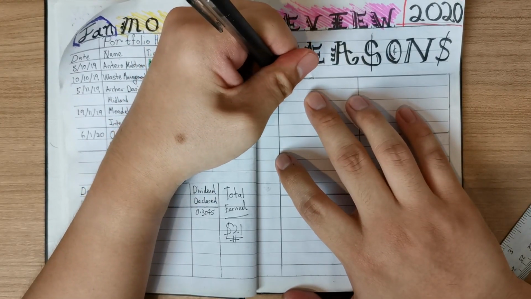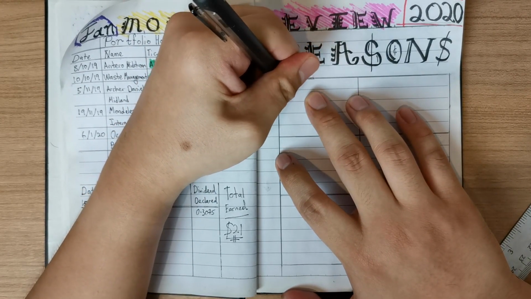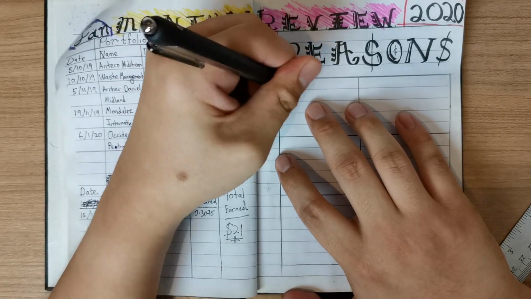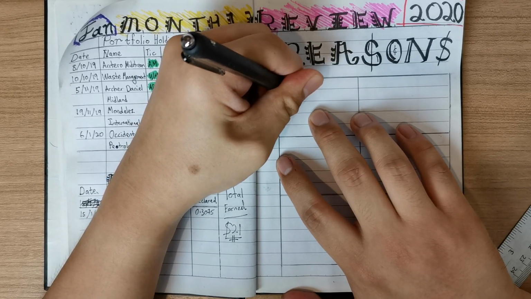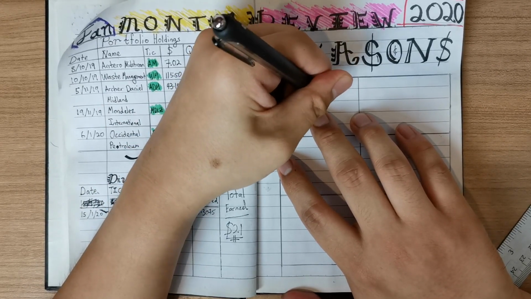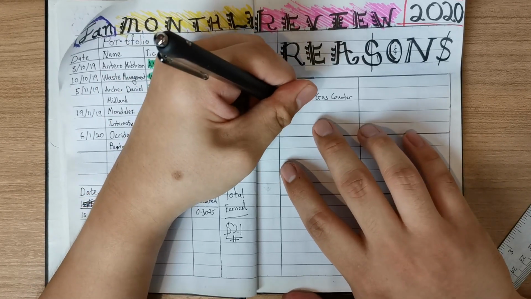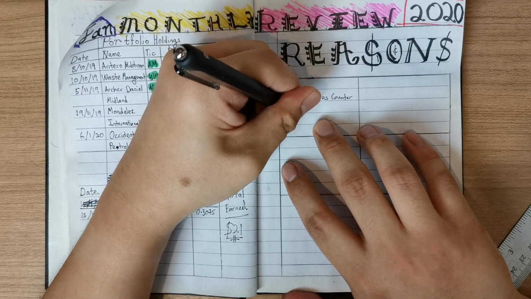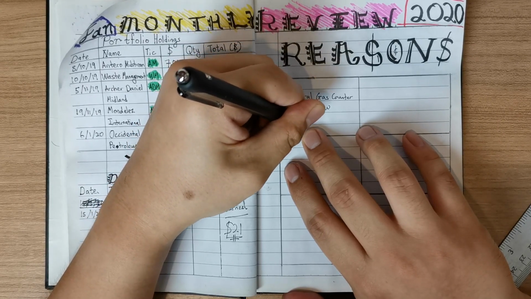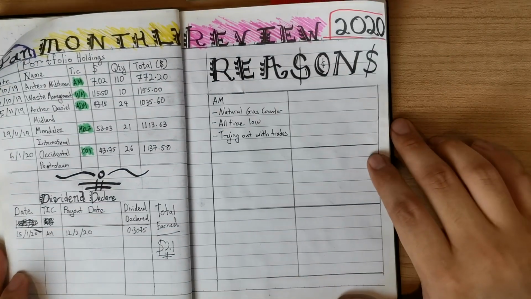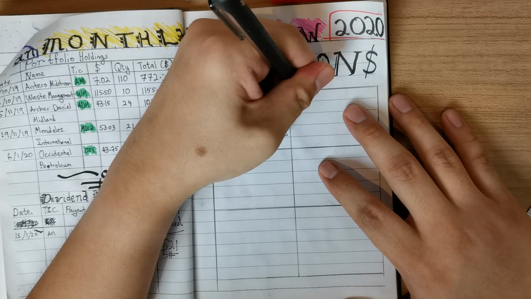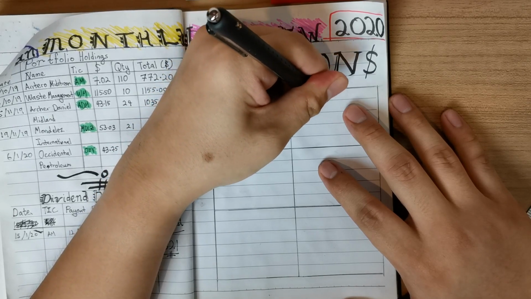So the first one would be Antero Midstream, so it's AM. The industry reason is that it is a natural gas counter. It's at an all-time low at that time. And the third reason is that I'm trying out trades. So the second one, let's have a look here, is Waste Management.